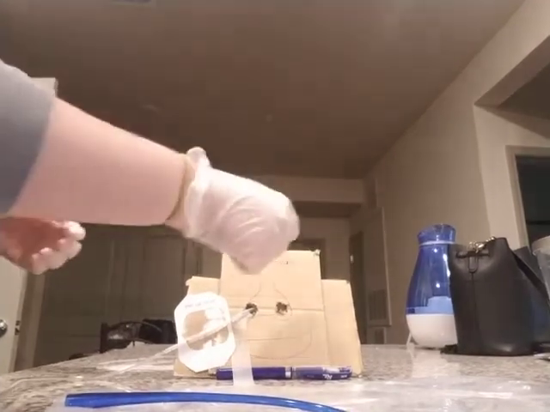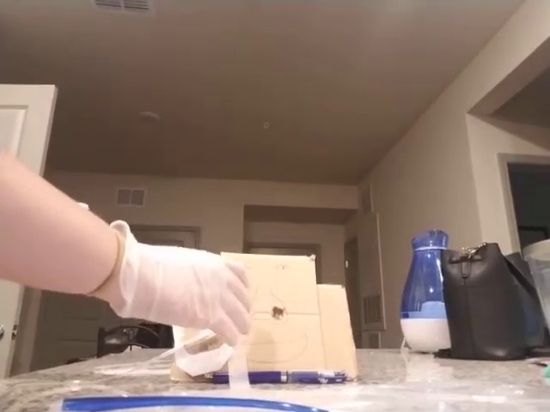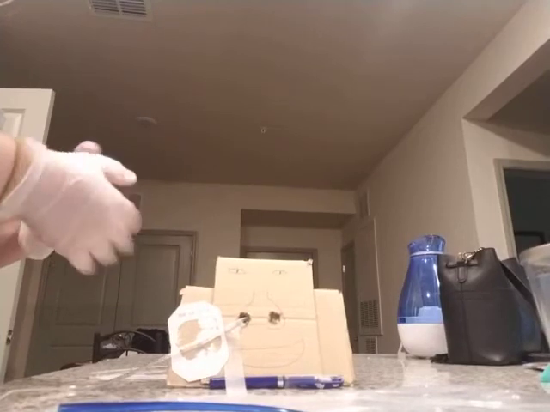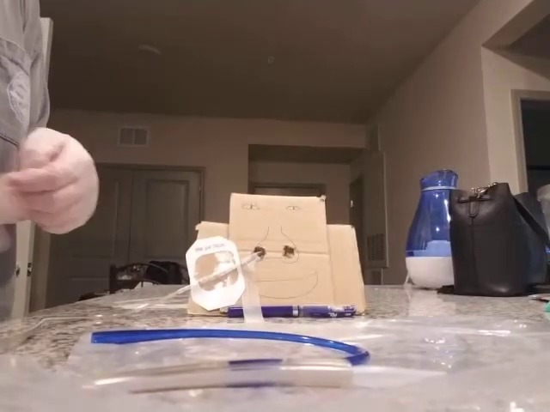And I would clean the naris that I inserted that tube into, and then I would also perform oral hygiene, and I would re-perform oral hygiene every 2 to 3 hours.